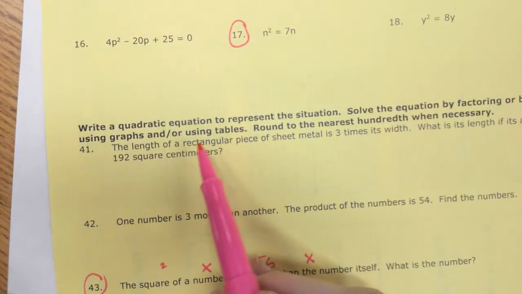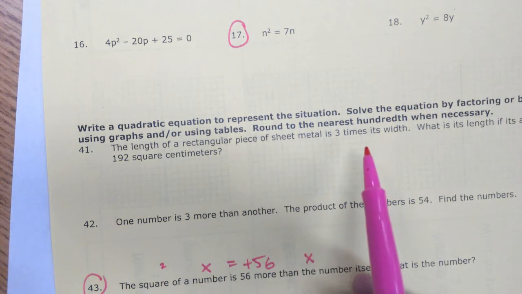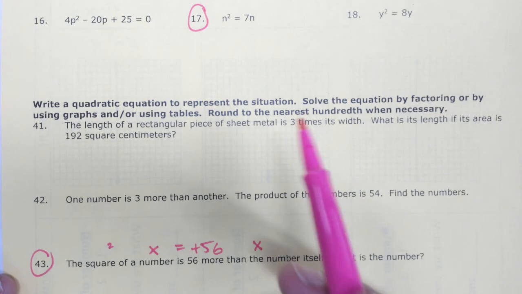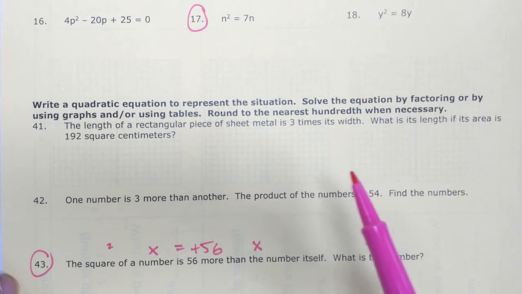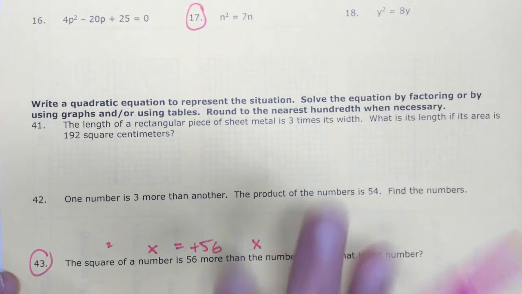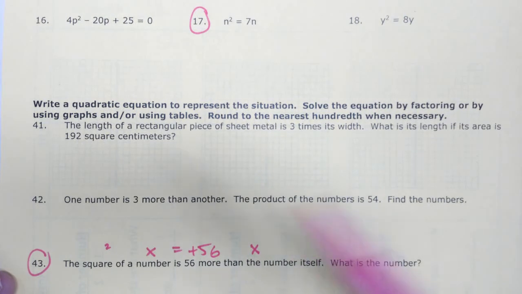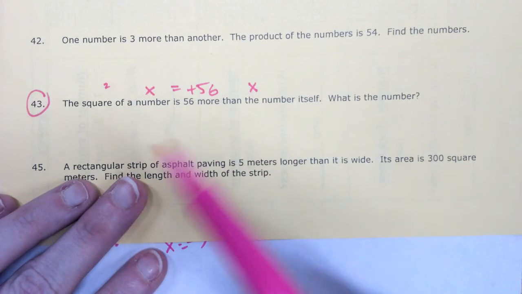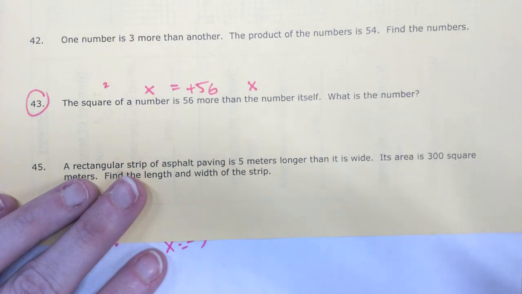Now, for number 41, if I got a negative width, I would say, no, that totally doesn't make sense. You can't have negative real-world things. You can't have negative chickens or negative apples or negative people. They can have a negative attitude, but they can't actually be negative because that's not a thing. Okay? But if we're talking about numbers, as long as the things we get are true, it should be okay.